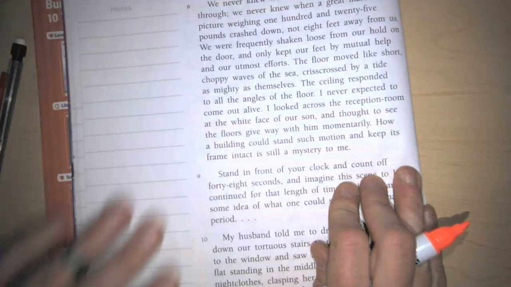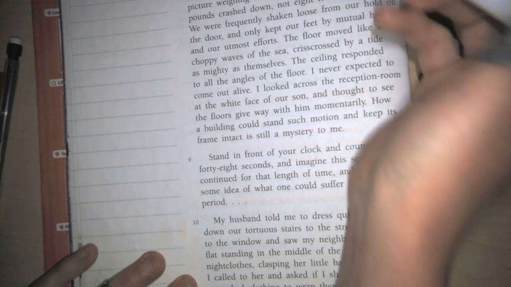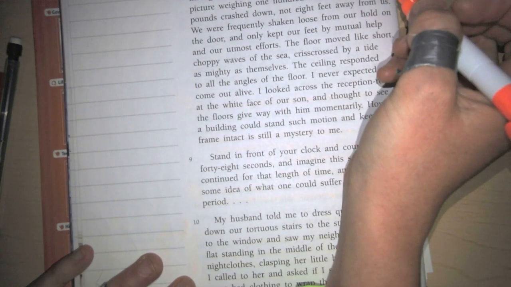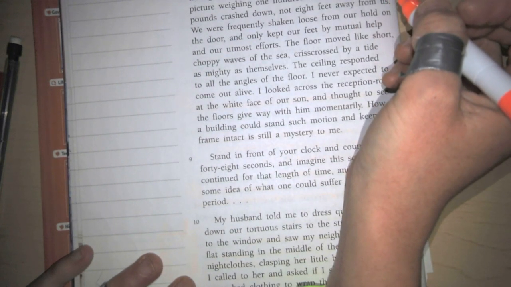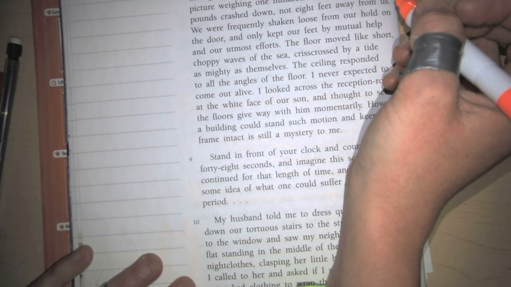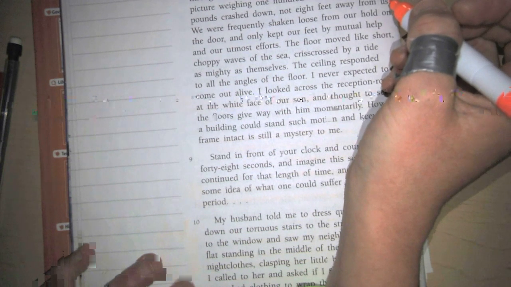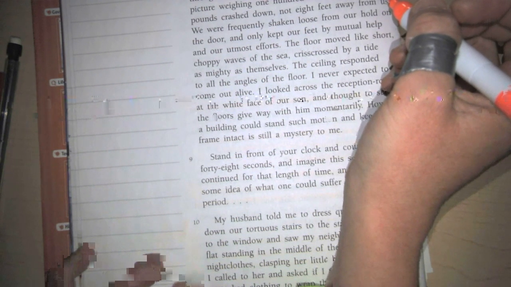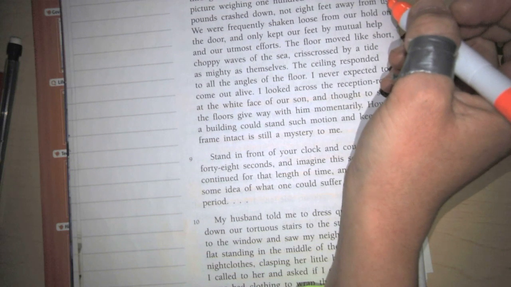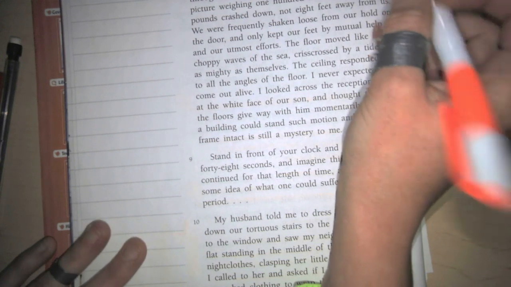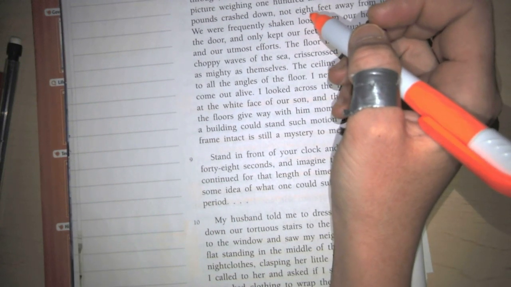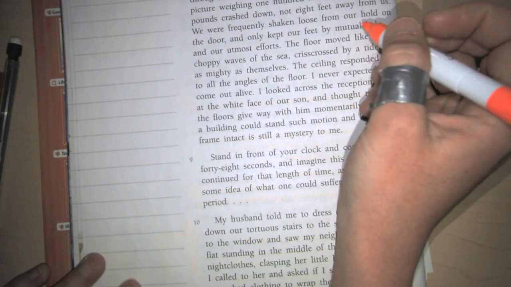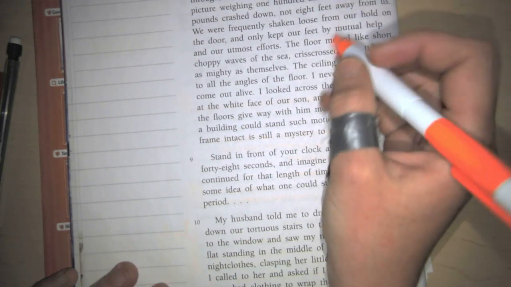We never knew when the chimney came tearing through. We never knew when a great marine picture weighing 125 pounds crashed down, not 8 feet away from us. We were frequently shaken loose from our hold on the door, and only kept our feet by mutual help and our utmost efforts. So they couldn't even tell what was happening because it was so loud, and they didn't realize when the chimney fell down or when this picture crashed, and they kept having to get back to their feet and hold on.